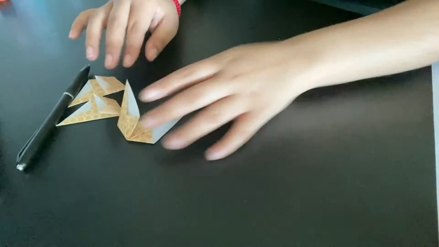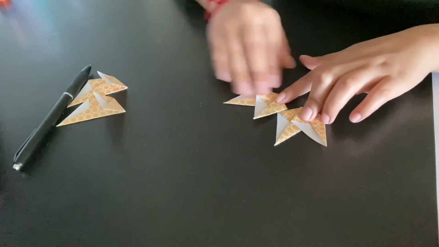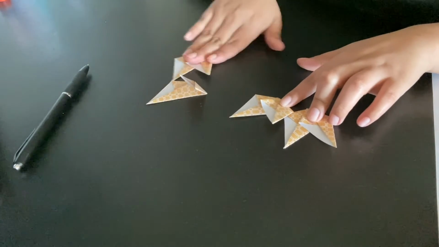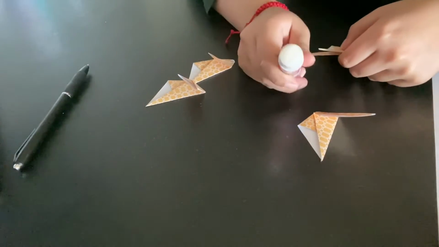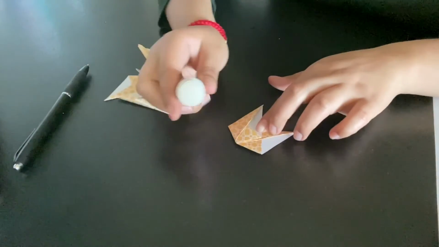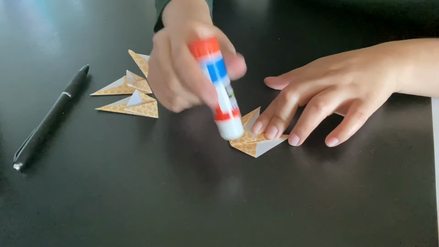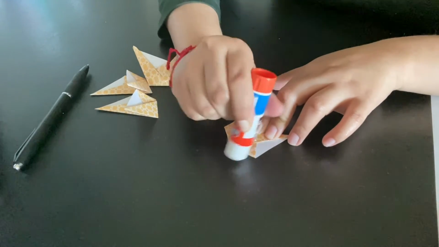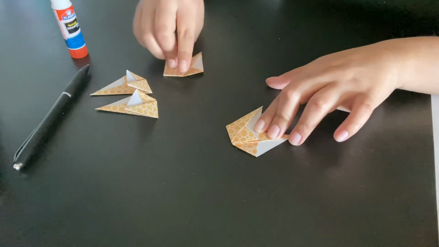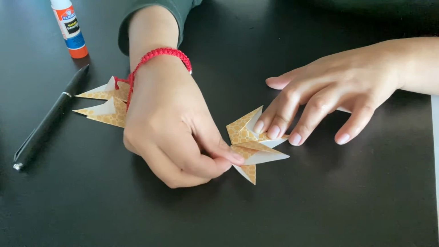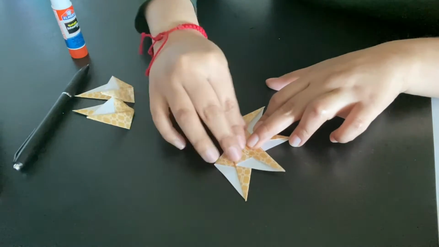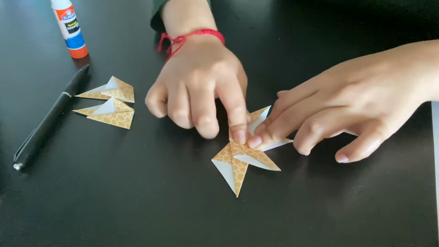Once you have all 4 pieces folded, you're gonna go ahead and start stacking them against each other. So basically, go ahead and get your glue stick, and on one of the flaps, dab a little bit of glue, and grab another one of your folded pieces and just stack it on and hold it in place for a few seconds so it sticks together.